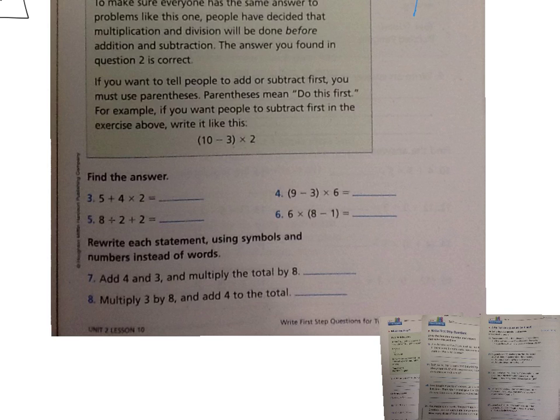Okay, so number 3, there are no parentheses. So we're going to do 4 times 2 first to give me 8. Then 5 plus 8 equals 13. Number 4, there are parentheses, so I'm going to do that first. 9 minus 3 is 6 times 6 gives me 36. Number 5, 8 divided by 2 plus 2. No parentheses, but we know to do division and multiplication first. So 8 divided by 2 is 4 plus 2 will give me 6. Then here, parentheses, so you do the parentheses first. 8 minus 1 is 7, so 6 times 7 is 42.